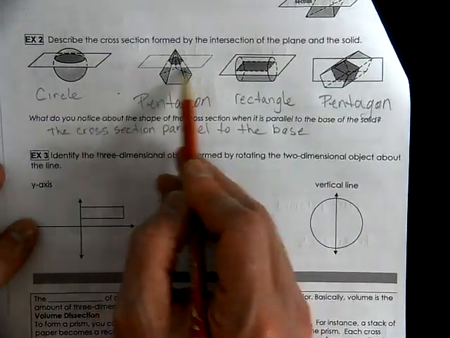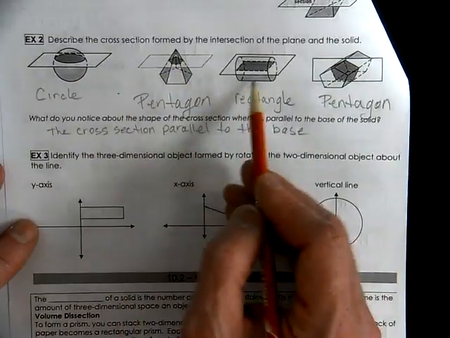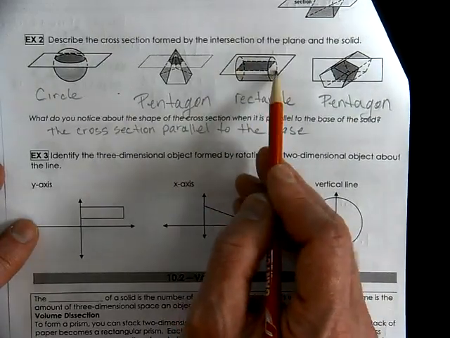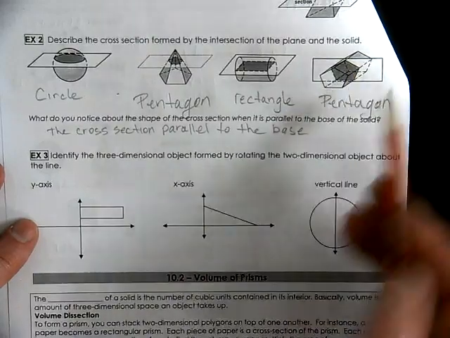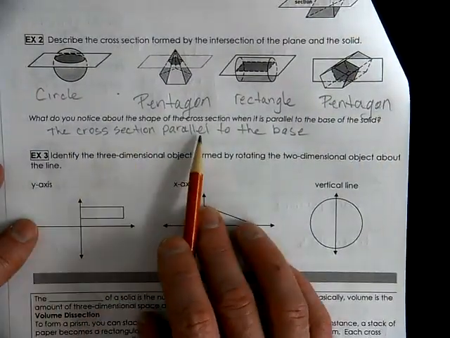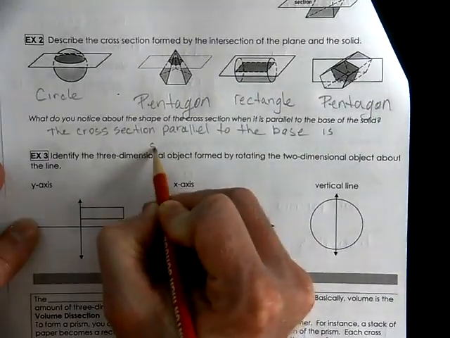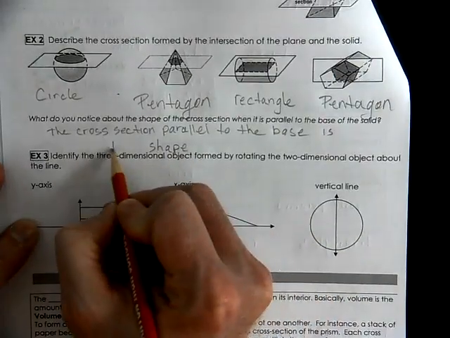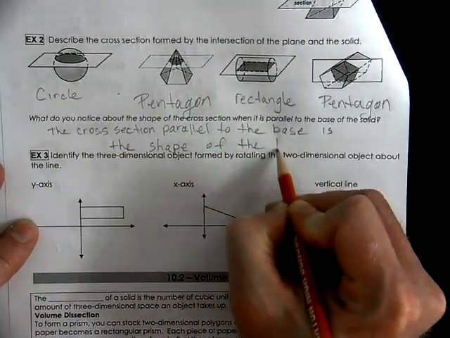We've got the floor, this would be like a ceiling, and the top would be a pentagon. This is not parallel to the bases. This is perpendicular to the bases. This one's parallel to the bases. So the cross section parallel to the bases is the shape of the base.